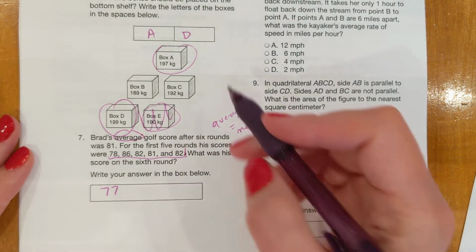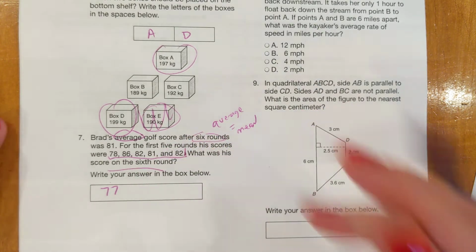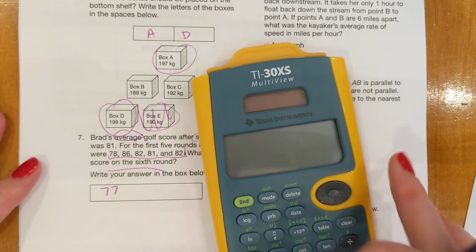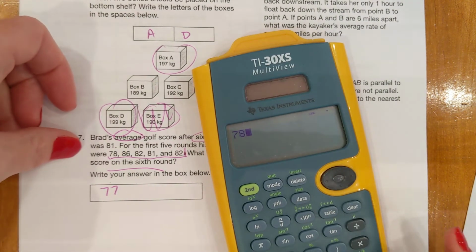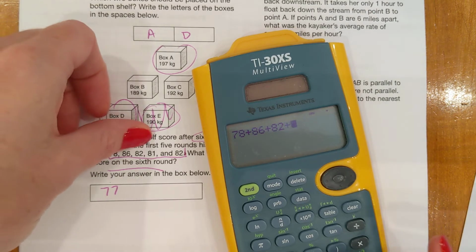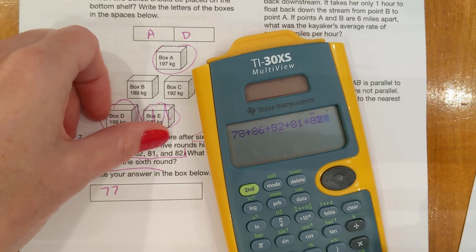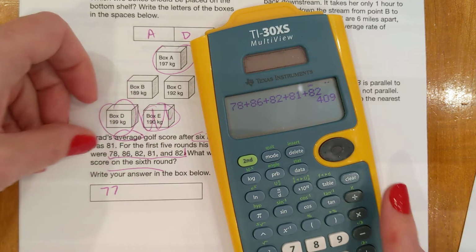And then we have a 6th round that we don't know what he got the score to. What was his 6th round? So use your calculator. Add them all up. So you're going to do 78 plus 86 plus 82 plus 81 plus 82. Hit enter. And it gives you 409.